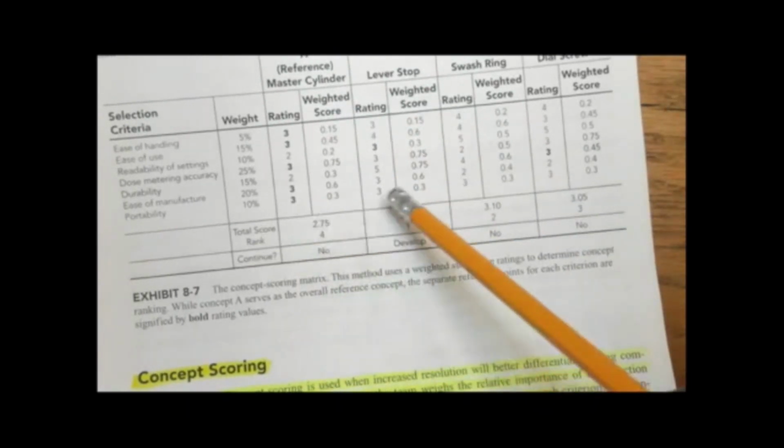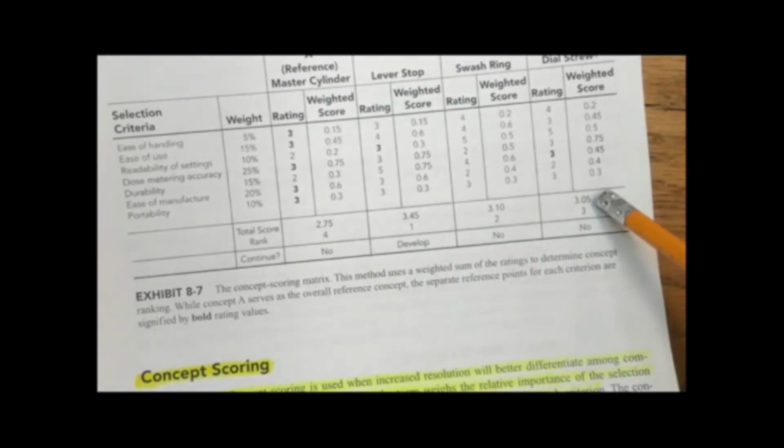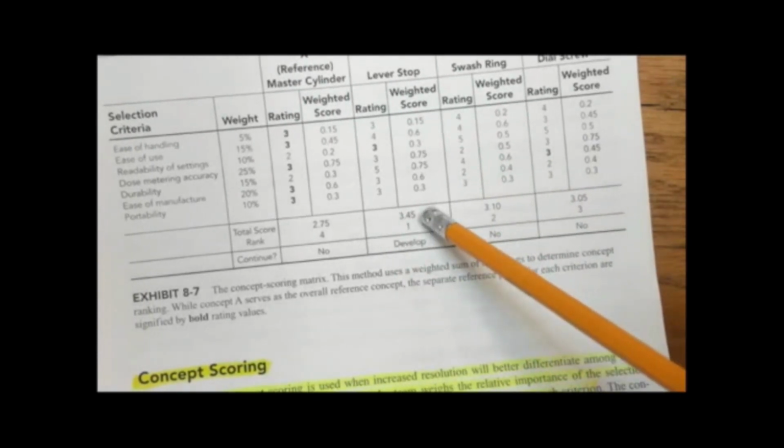So I have 2.75, 3.45, 3.1, 3.05. The winner is going to be the largest score. So this is the winner, DF, which has a score of 3.45. The others are dropped. So you see how the Pugh selection matrix is used first to screen from a large number to a manageable 3 or 4, and then we get into the scoring part to help us pick the one final one. But bear in mind, so far we only talked about design criteria here, right?